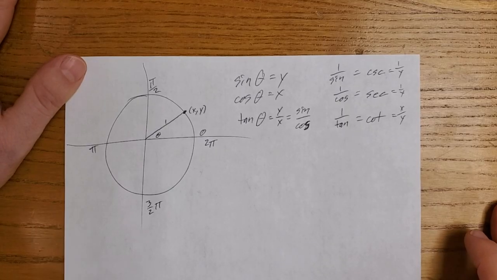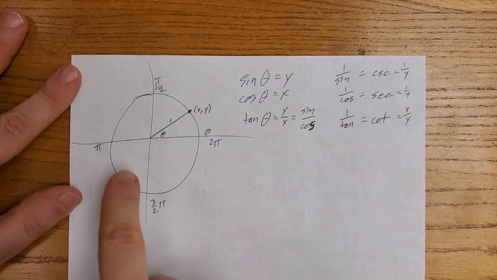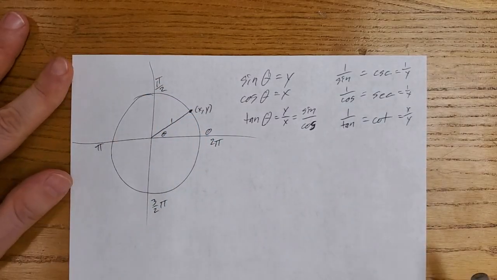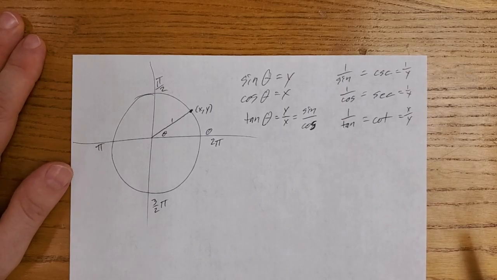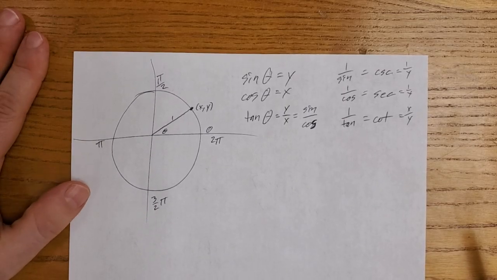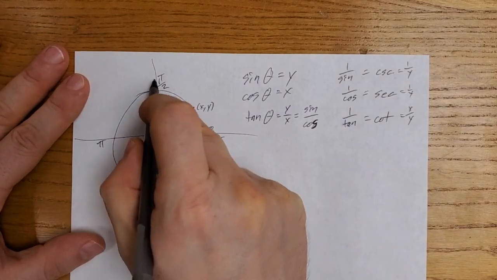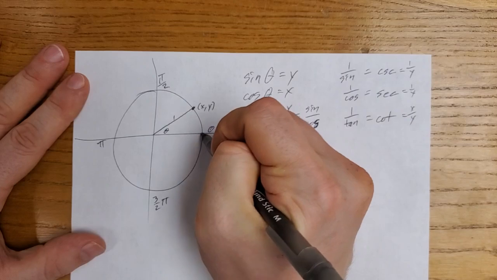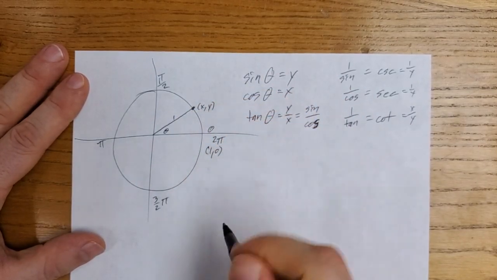Let's see, in trigonometry you tend to memorize a few key values, but across the CLEP exam, it only seemed important to be able to quickly recognize the values at the axes, right? So this is 1, 0.